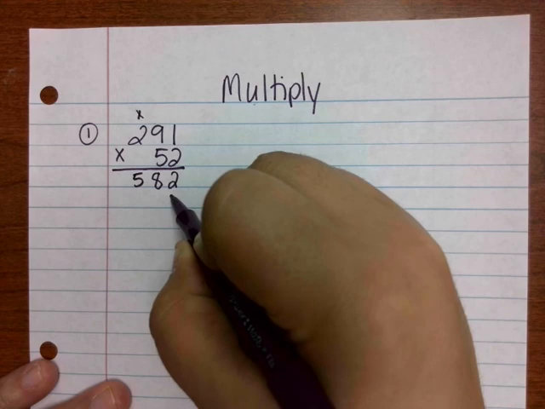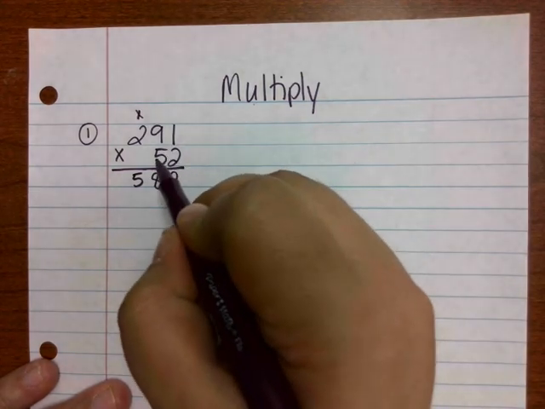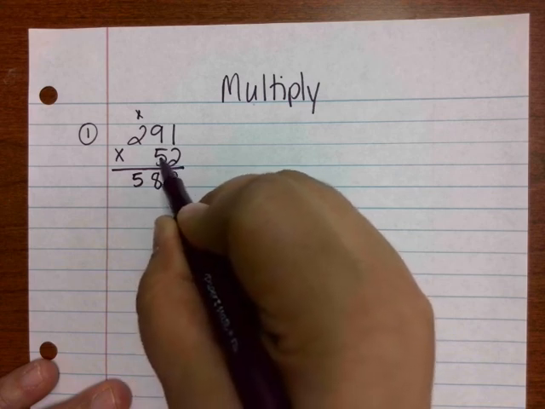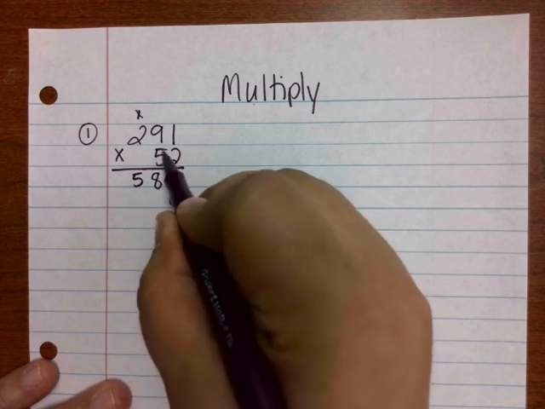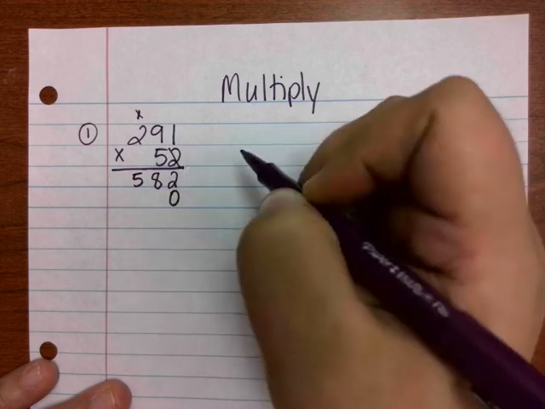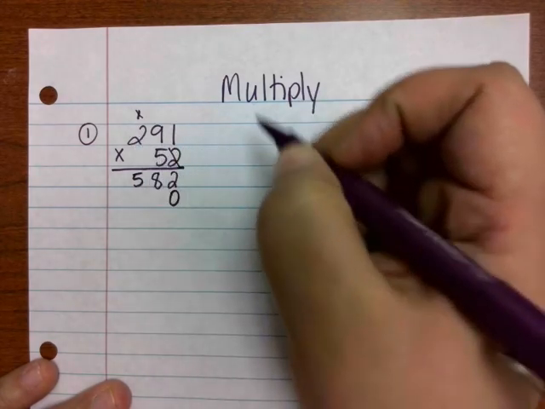And then now we have to put a placeholder so we can multiply by the 5. And the reason we put the placeholder is because we're not multiplying by 5. We're actually multiplying by 50, because this is in the tens place. But we're going to put that placeholder just to hold our place. Now we're going to cross off the 2 because I'm done with it. And I'm going to multiply everything on top by 5.